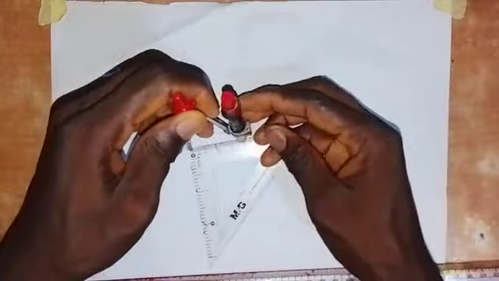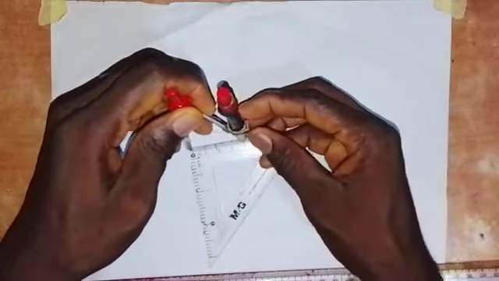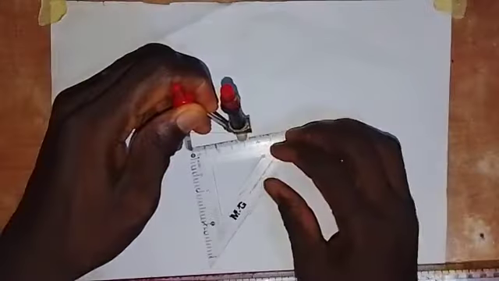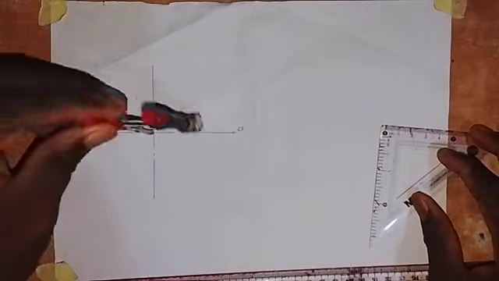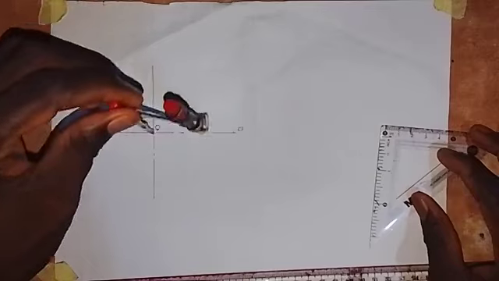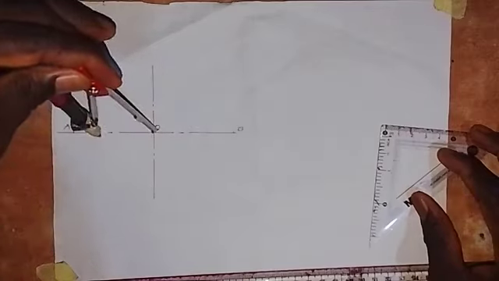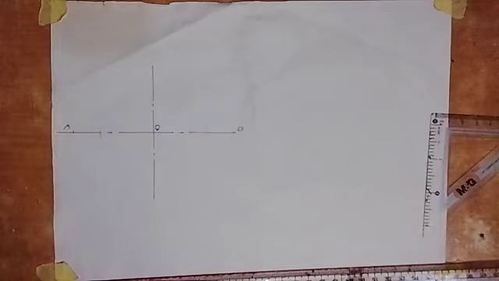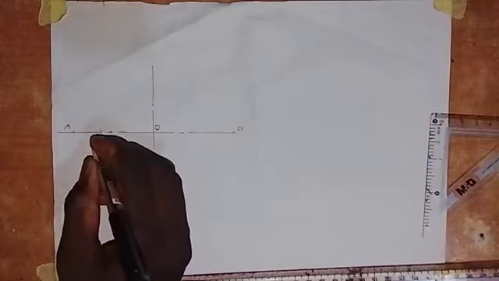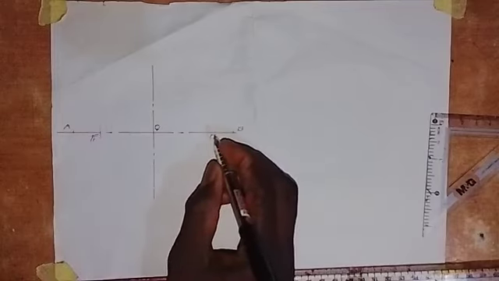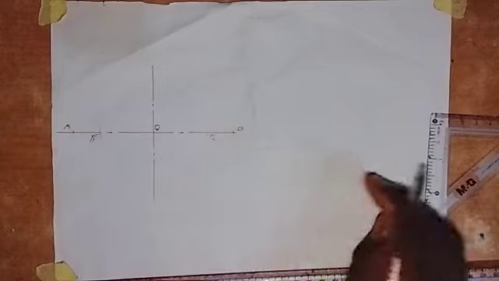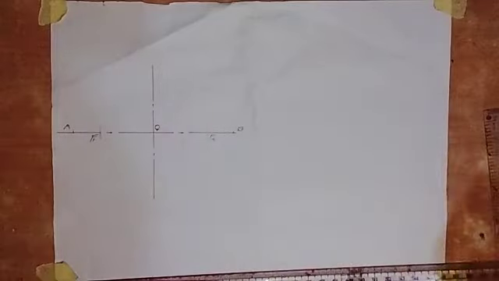Put the pin of the compass at point O, then make an arc on this line and make an arc on this line. At this point we have F1, and this point is F2. So the distance F1F2 is the 80 millimeters that we are given as the distance between the foci.